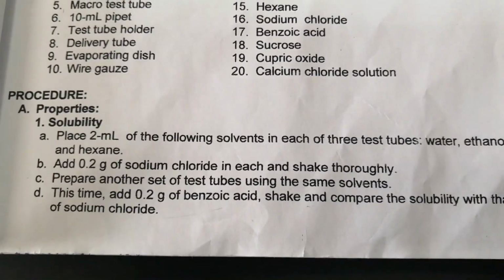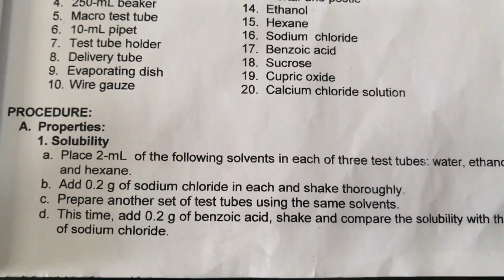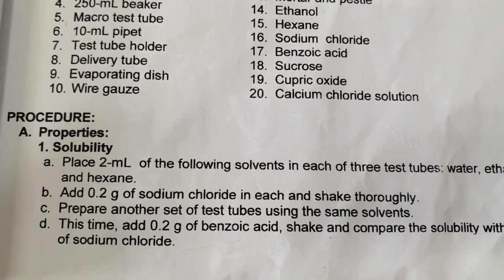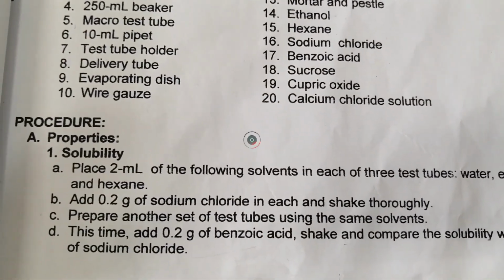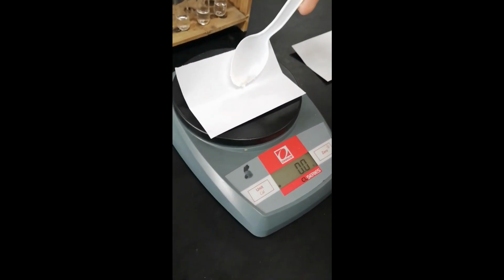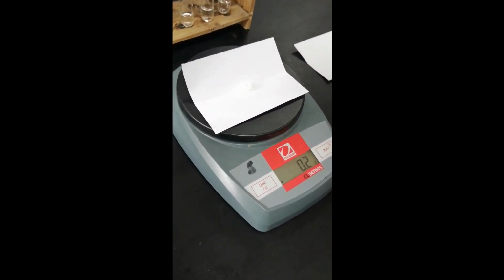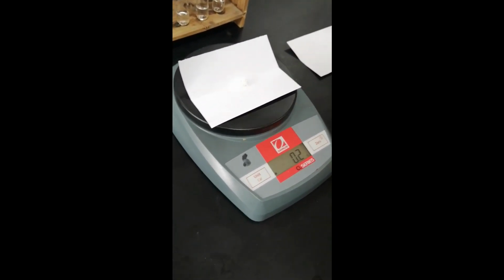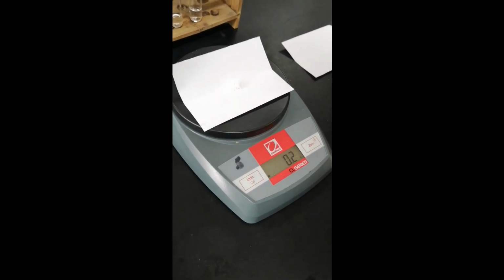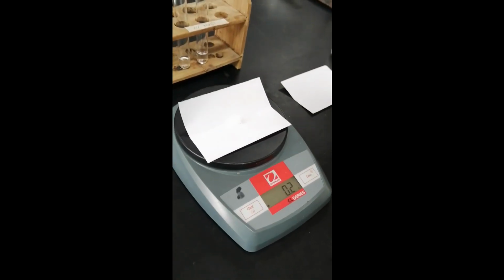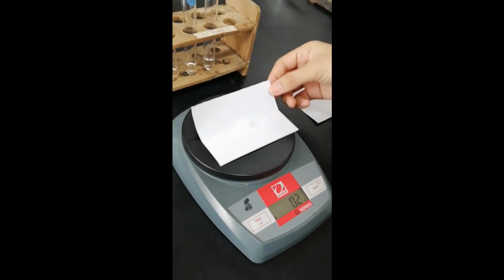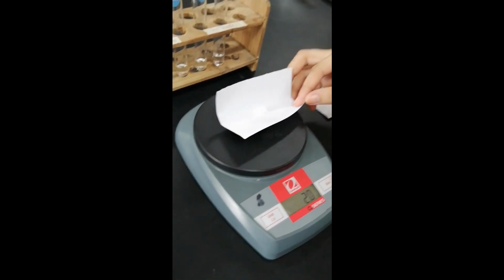Okay, so first na solute is sodium chloride. So, we need 0.2 grams of sodium chloride. Kailangan nyo ng paper boat. I-mix daw natin yung sodium chloride dun sa solvent.